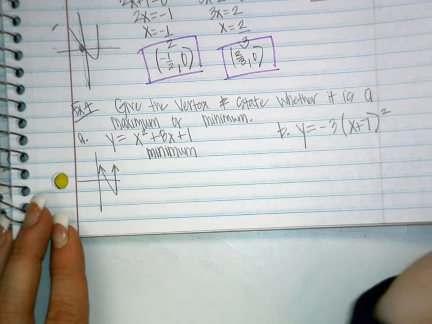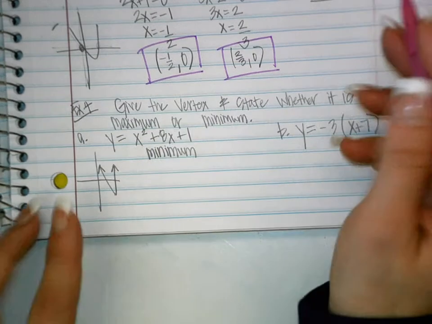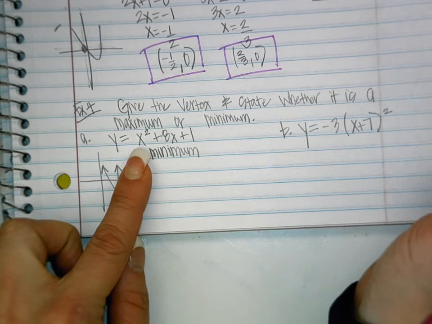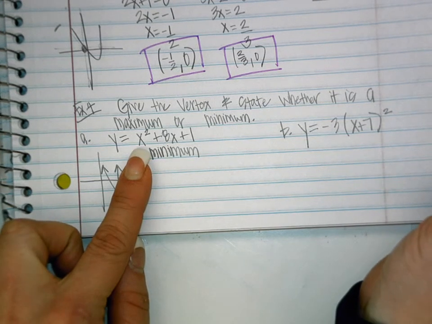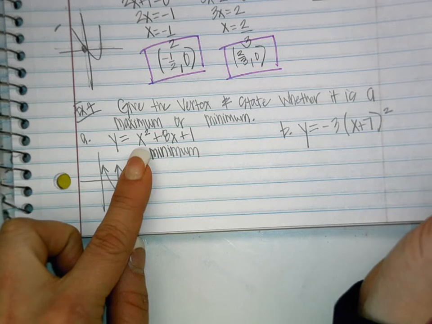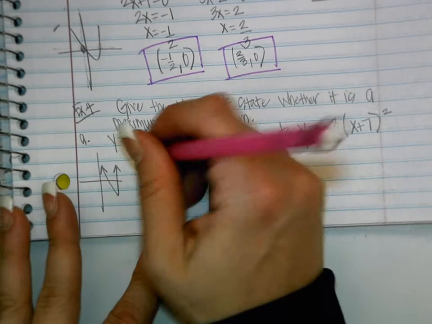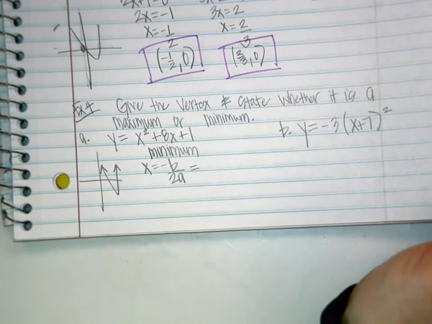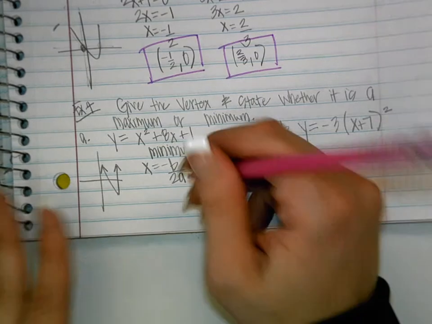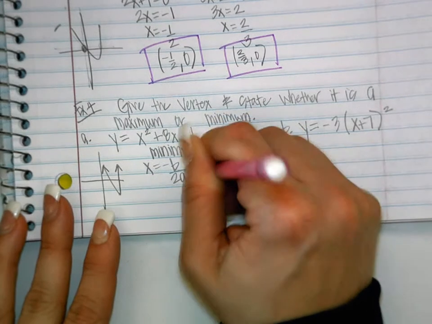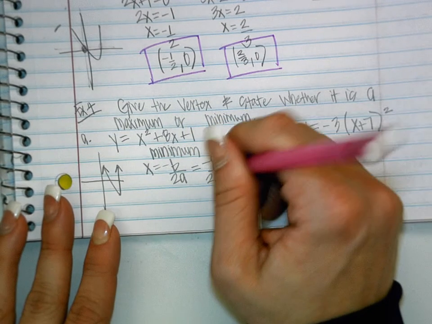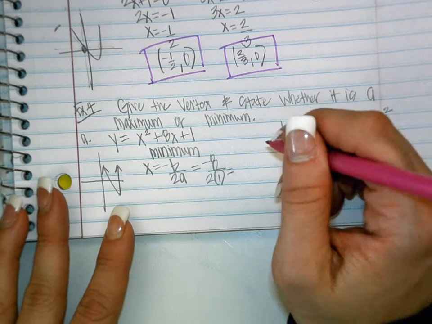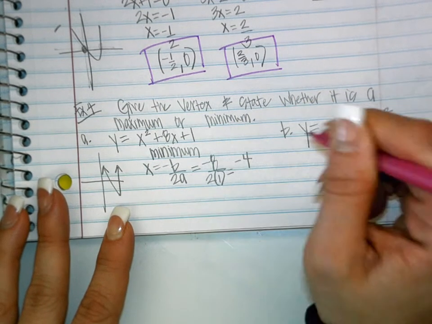Now, how do I find that vertex value? What form is this in? Standard form or descriptive? Standard. How do I find the vertex value of a standard form parabola? Start with x equals negative b over 2a. The x equals part is important. So if I plug this in, what's the negative b value? Negative 8 over 2 times what's the a value? 1. So negative 8 over 2 gives you an x value of what? Negative 4.